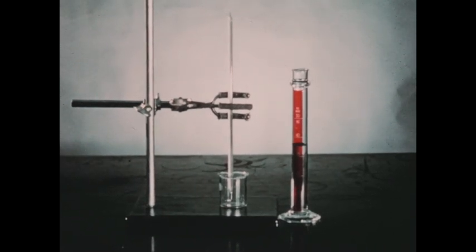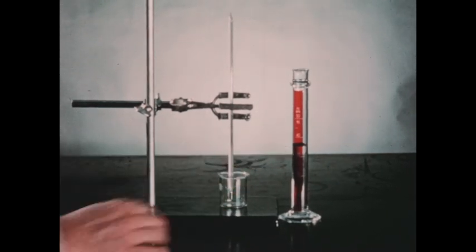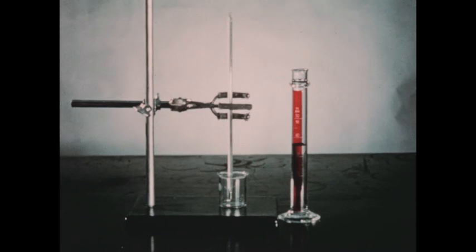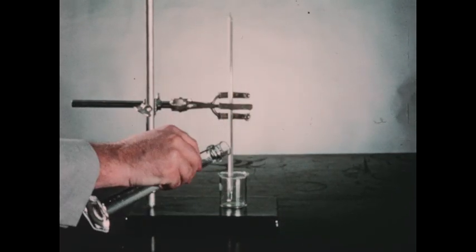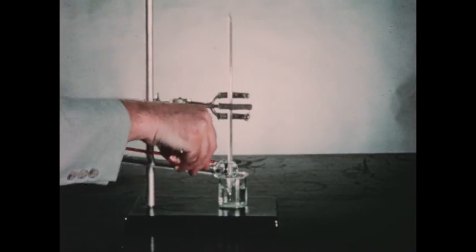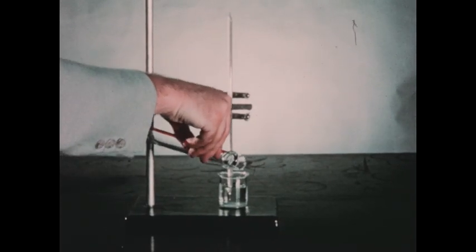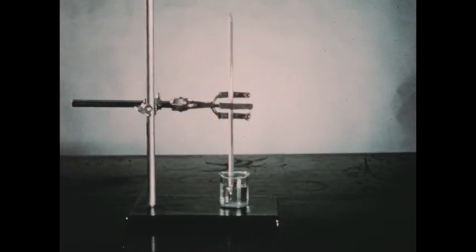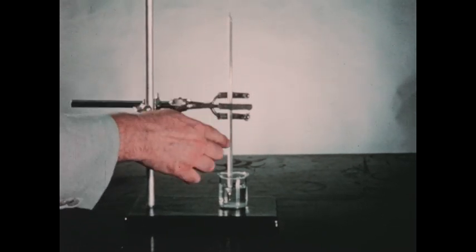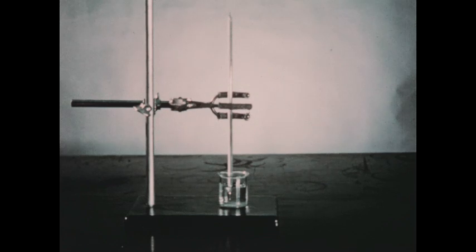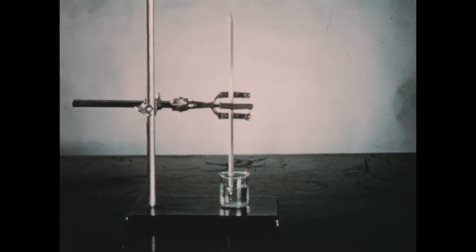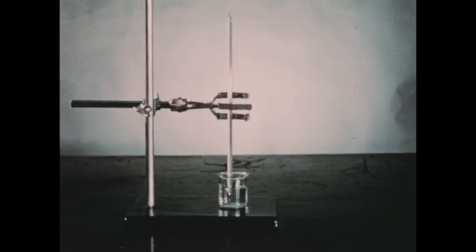While the copper is heating, we'll prepare the next piece of apparatus for the rest of the experiment. In this graduated cylinder, I've measured out exactly 35 milliliters of water. We'll add this to the small beaker. A thermometer, which is graduated in fifths of a degree, has been mounted in the stand, and we will determine the temperature of the water before the copper has been added to it.